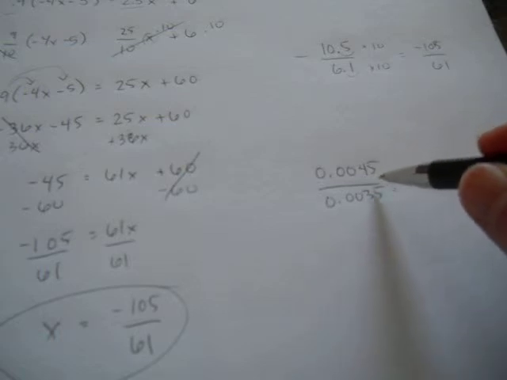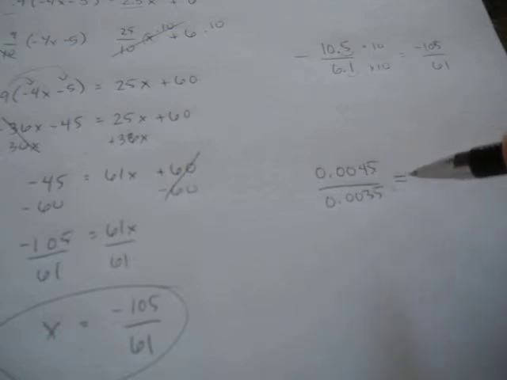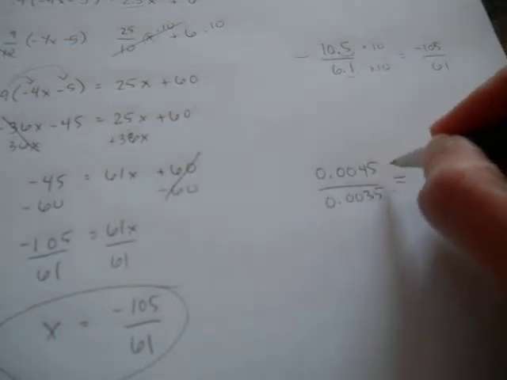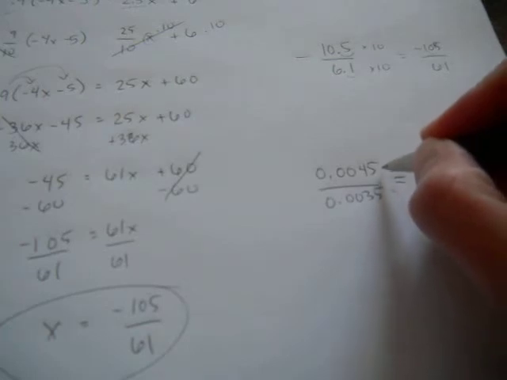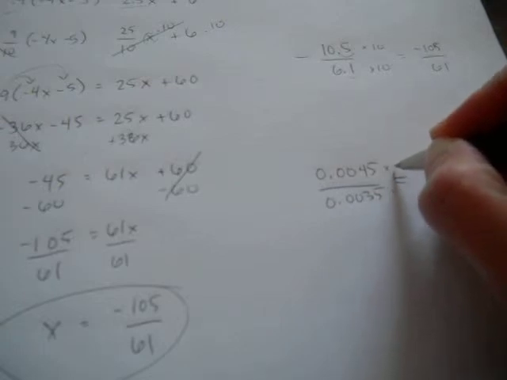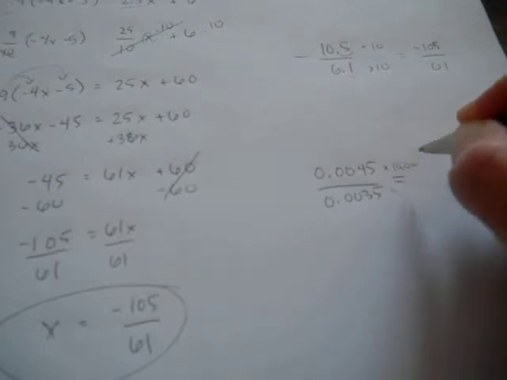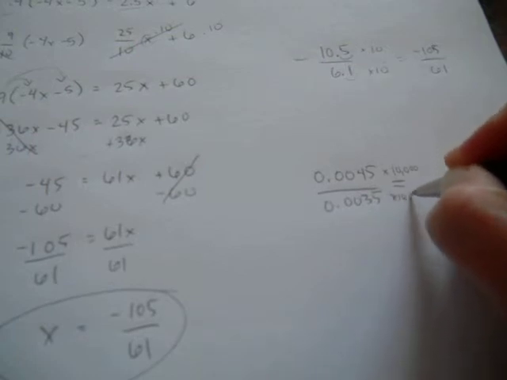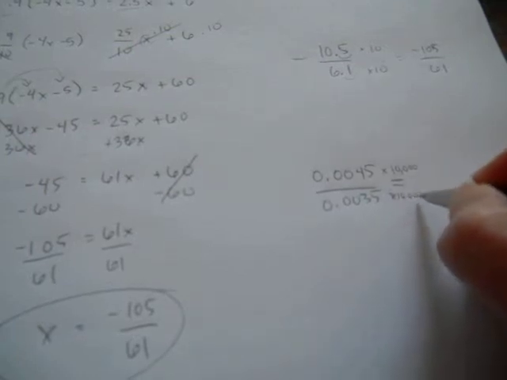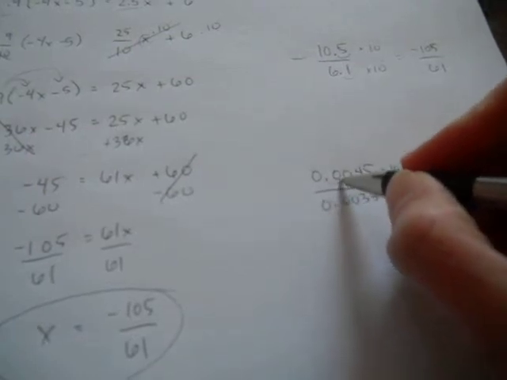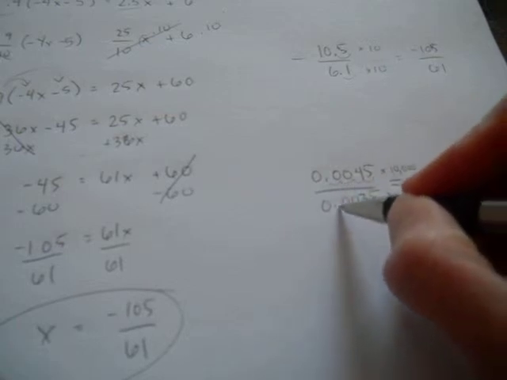So in order to turn this into a fraction, I could multiply this by 10,000 on both sides. That'll move my decimal 4 places over. 1, 2, 3, 4.